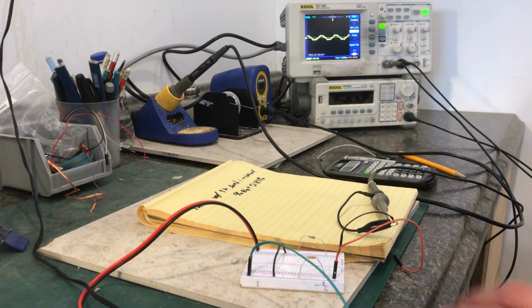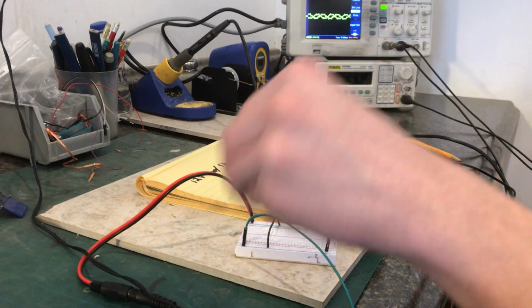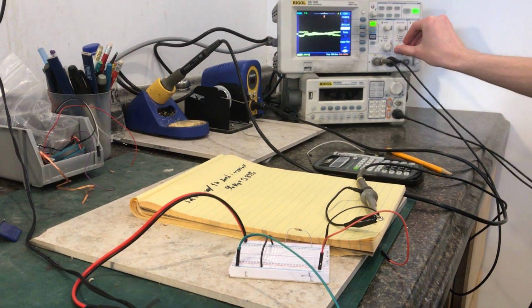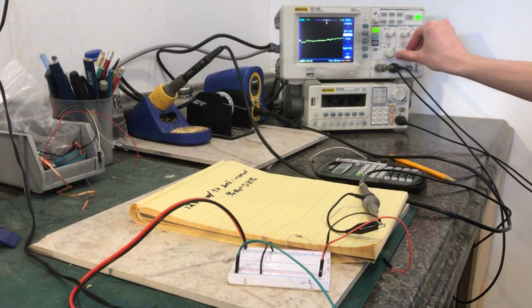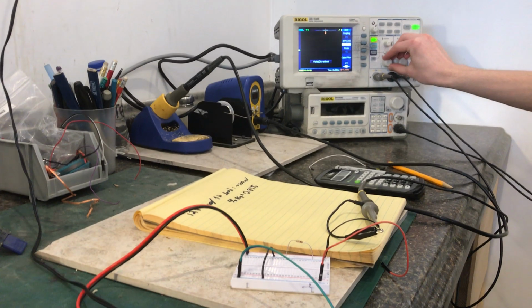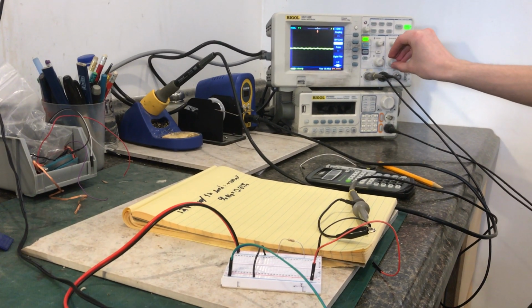That is not what I was expecting. Let me take that load resistor out. Huh.